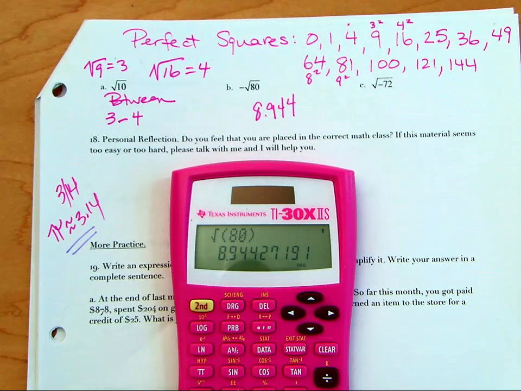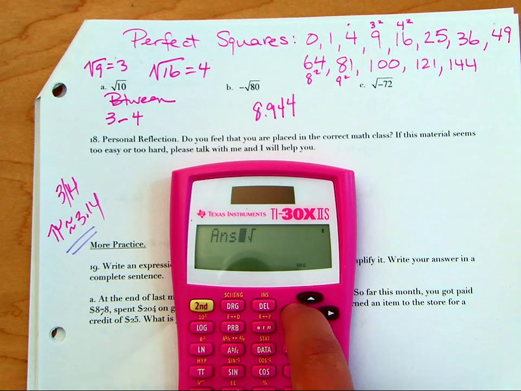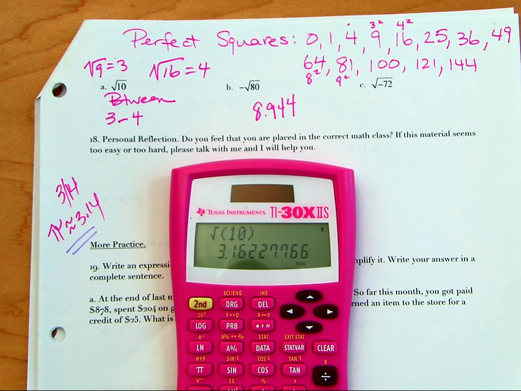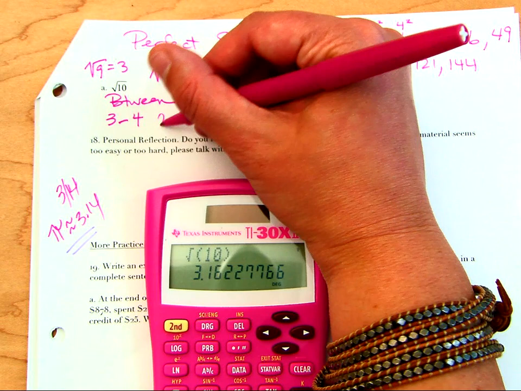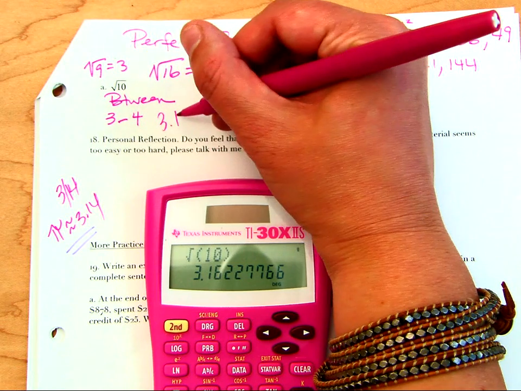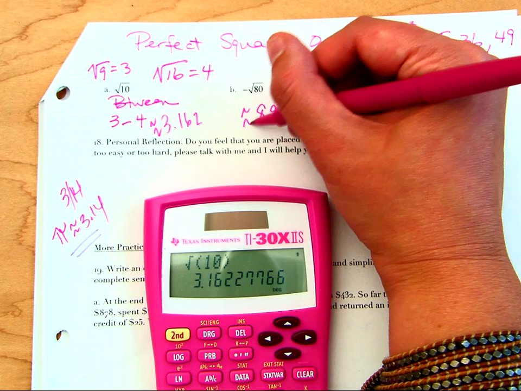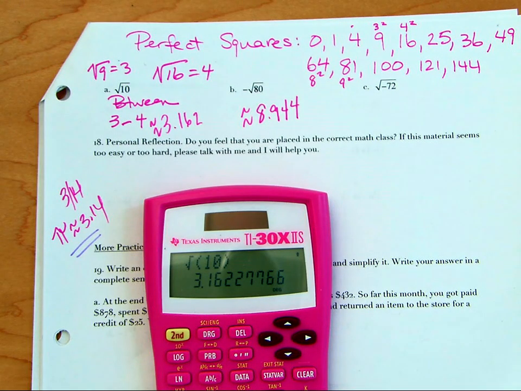Oops, I forgot to write that one down. Square root, oops, that's not the right one. Square root of 10, approximately 3.162. That's 4 digits, right? And we use an approximate symbol because approximate means it's not exactly equal to that.